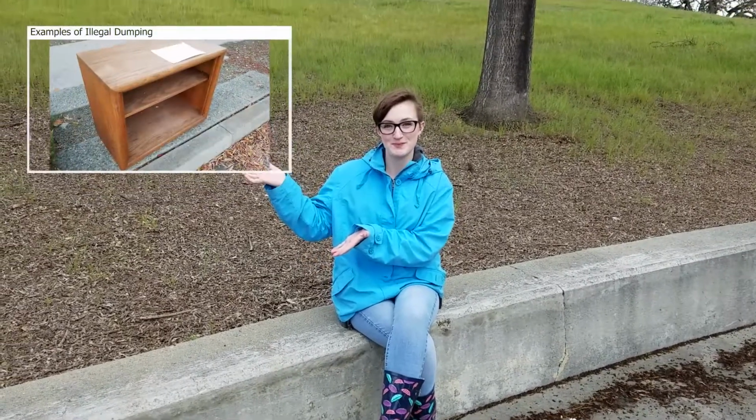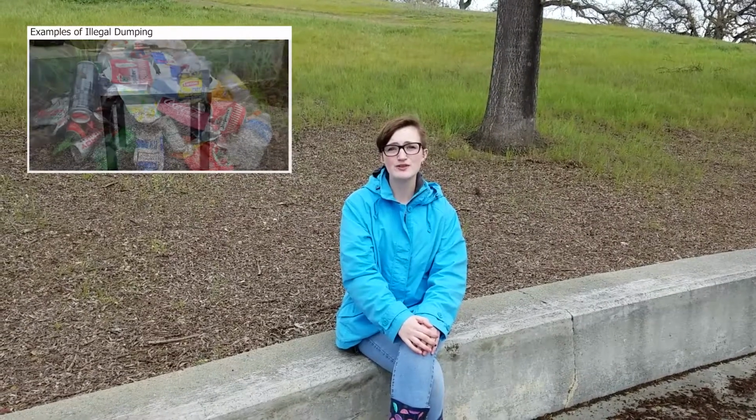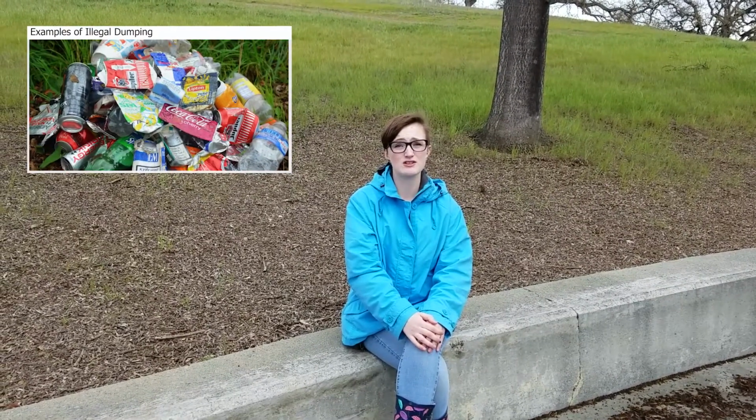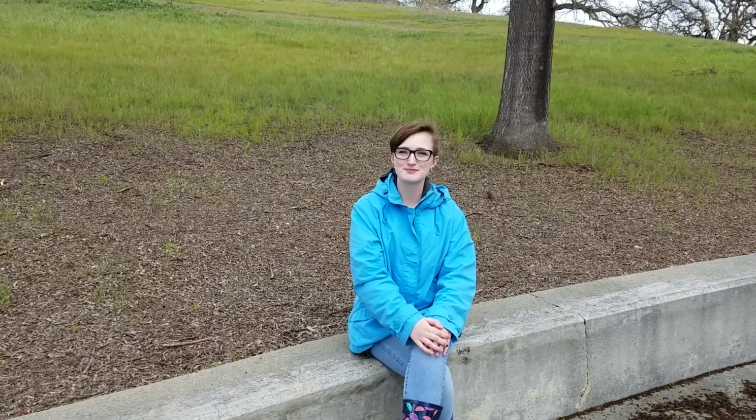Fortunately, the My San Jose app has been working so well that I couldn't find any sites of illegal dumping to record near. So here's some photos for example. As you can see, illegal dumping is not only illegal, but it makes the streets look cluttered and unsafe. So here's how you can report it.